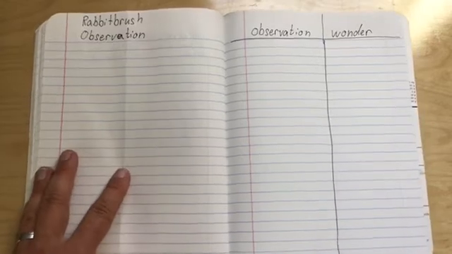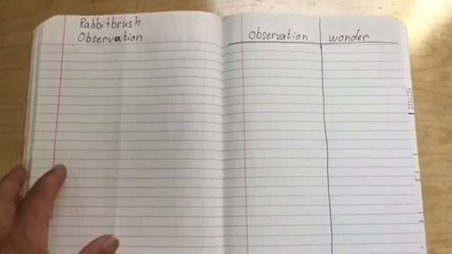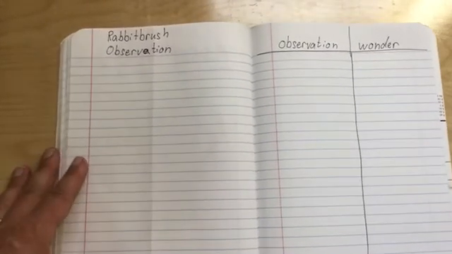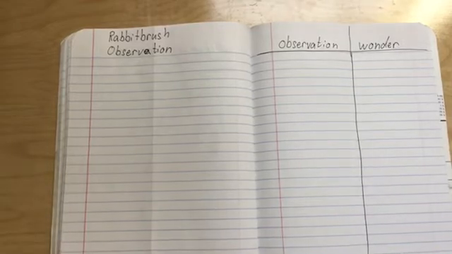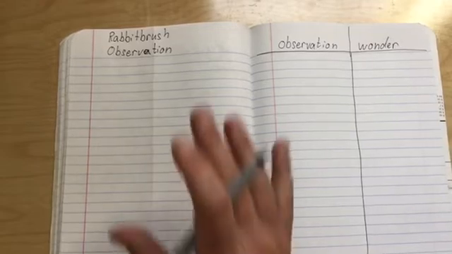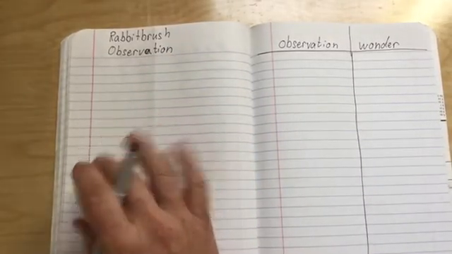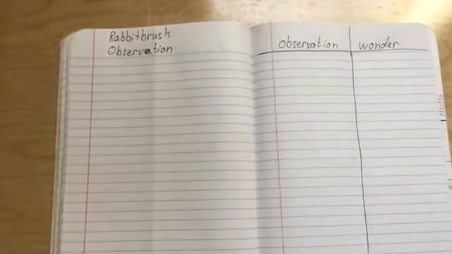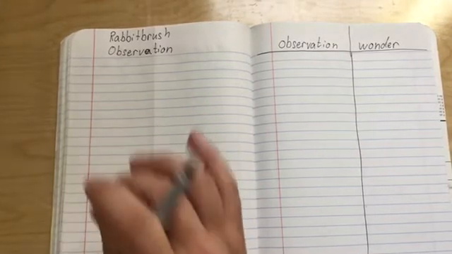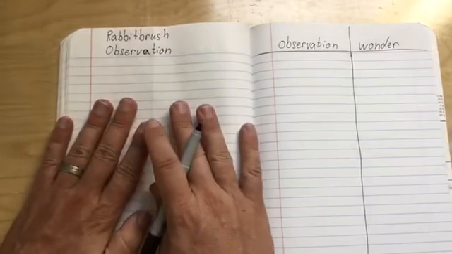Okay, so now your book should look just like mine, and now I'm going to show you what I want you to do with this. So what I would like you to do is to go back to your 360-degree image of the rabbit brush. And then I'd like you to record the things that you notice in a picture.